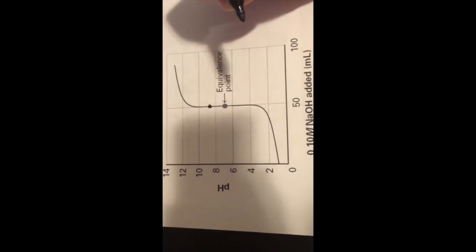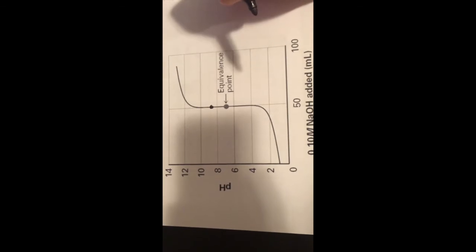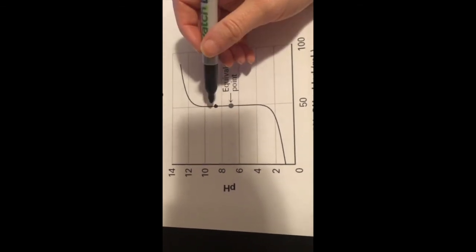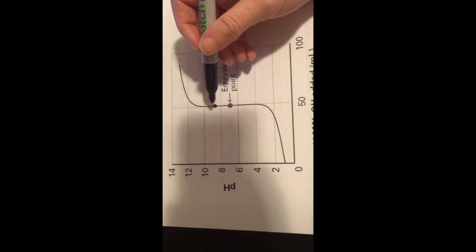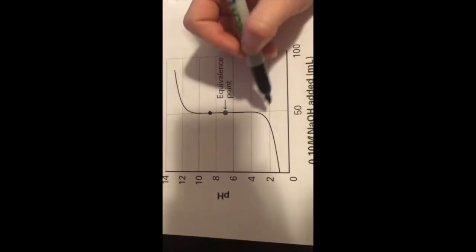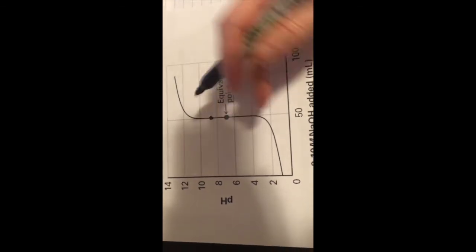And you'll see that very dramatic color change, and you'll know that you've exactly added the same moles of base as you have of acid. Right? Technically, you've added very, very slightly more base, but the amount you've added is less than 1 drop more. And so essentially, we can say, okay, the moles of acid basically equals the moles of base.